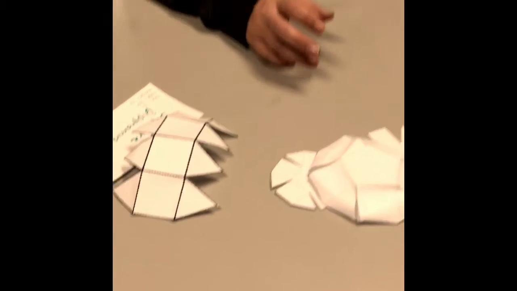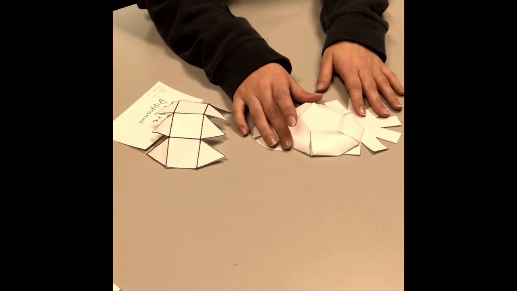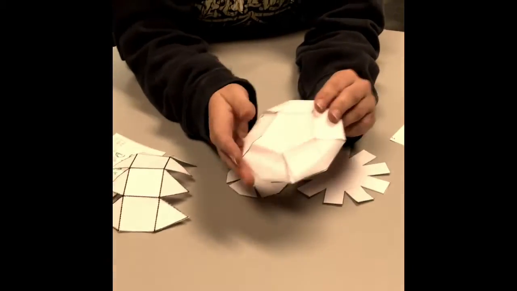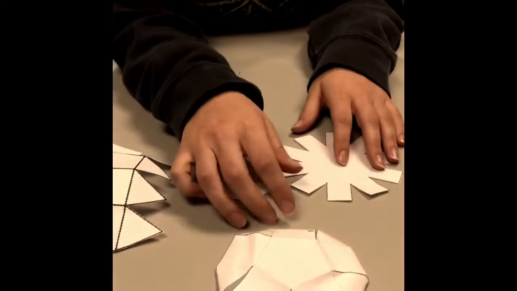And then you have these, and these are cool. And these are all irregular. This is a pentagonal cupola. This one gave me a paper cut, that's why it looks like that.